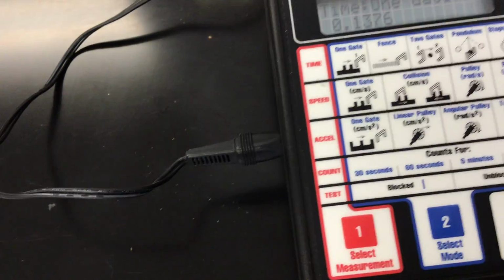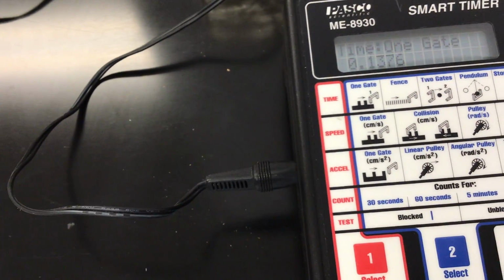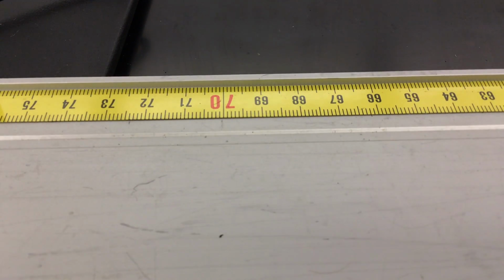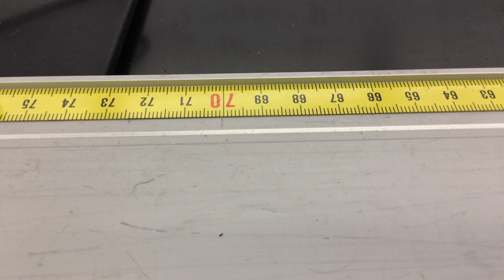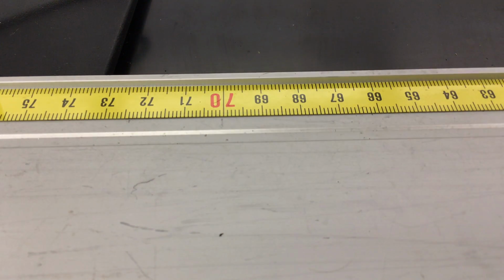0.1376 and 0.2874. So those numbers didn't look all that bad. So again, for cart 1, 0.1336, 0.1363, 0.1376. Cart number 2, 0.2759, 0.2788, and 0.2874. So one more, and then our break.